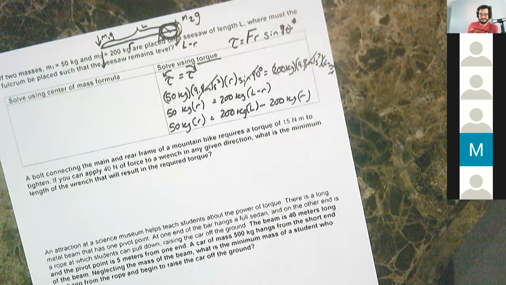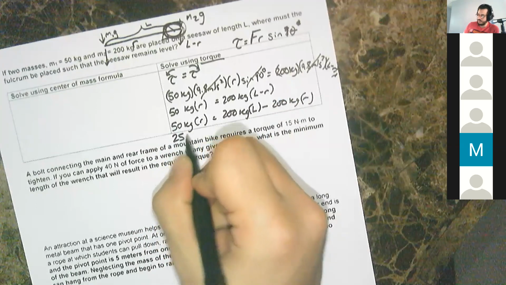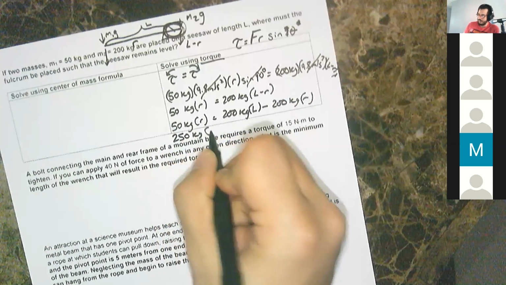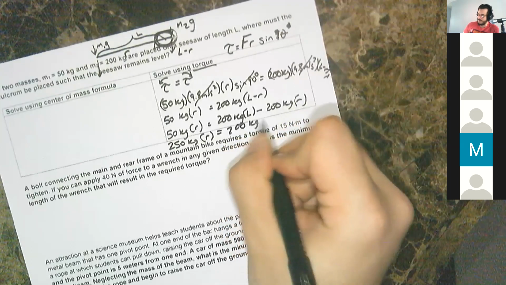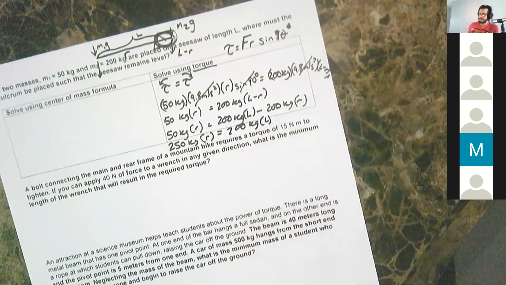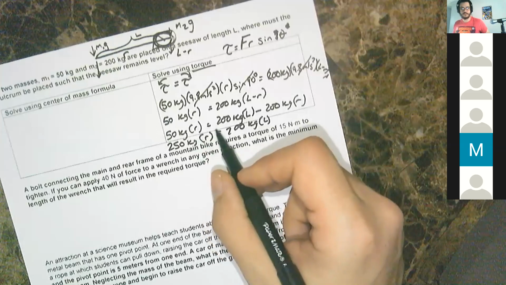The kilogram R's, absolutely. When we move this 200 to the other side, this becomes 250 kilogram R's equals 200 kilogram L's. And then we are trying to find the relationship between L and R. So let's solve for R.